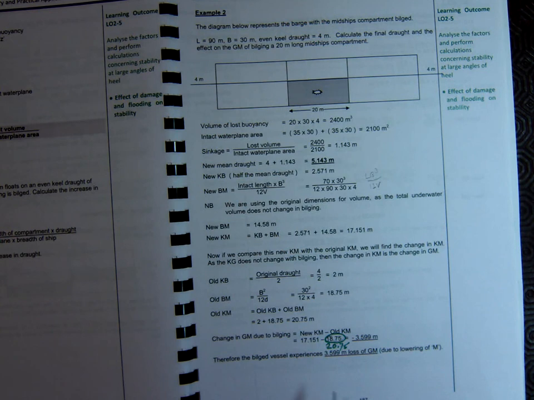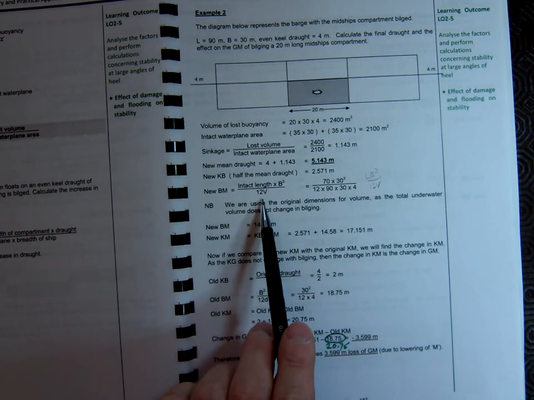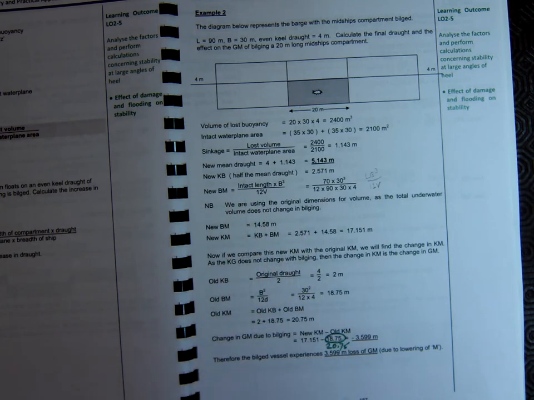So we could say that the bilged vessel experiences a loss of GM of 3.599 metres due to the lowering, obviously, of the metacentre. So remember, the displacement doesn't change. Therefore, when you use this formula, LB cubed over 12V, the volume cannot change either.